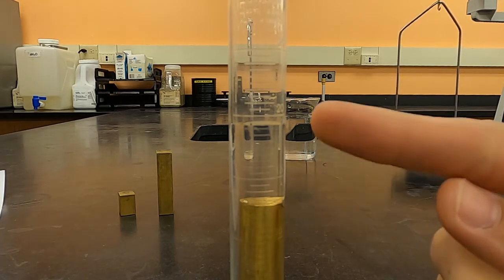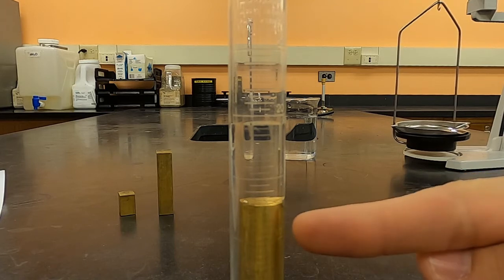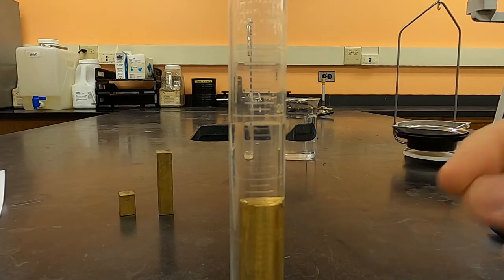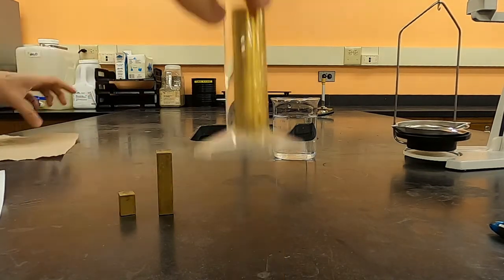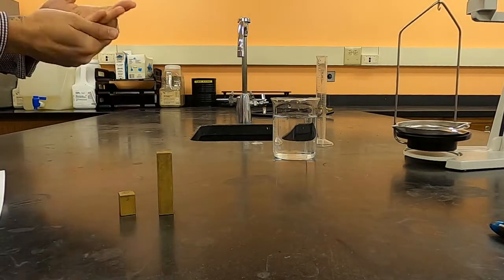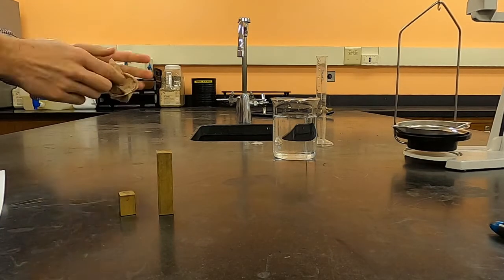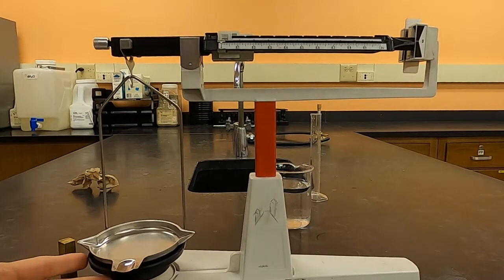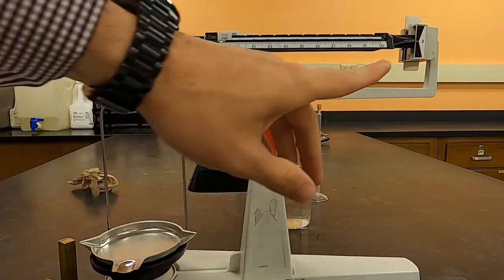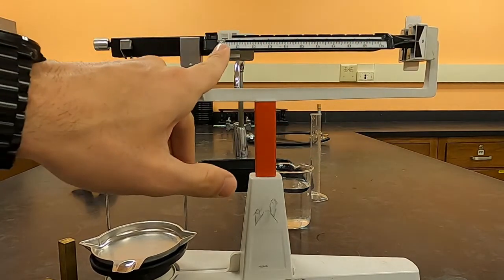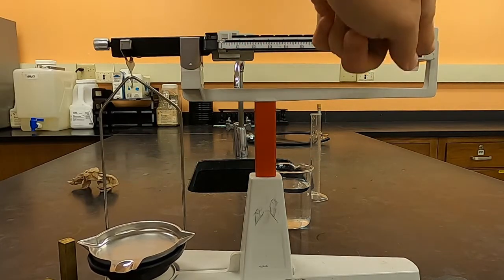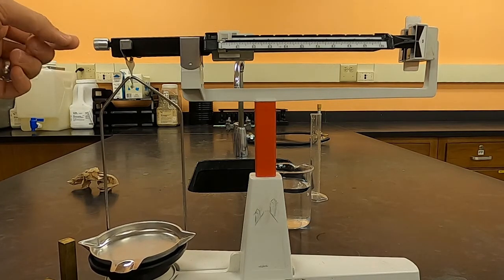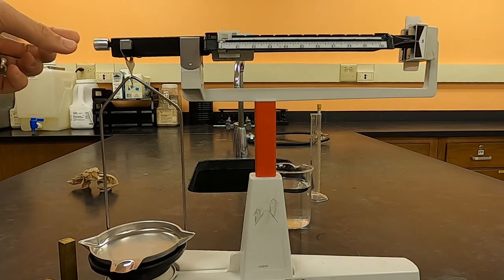The next step is to get the mass of this piece of metal. So I'm going to pour out the water, catch the piece of brass, dry it off, and put it on the quadruple beam balance. You can see that this quadruple beam balance is zeroed out. When every marking is at 0, it balances here, these two lines. If not, you'll want to adjust this end screw until it does balance.